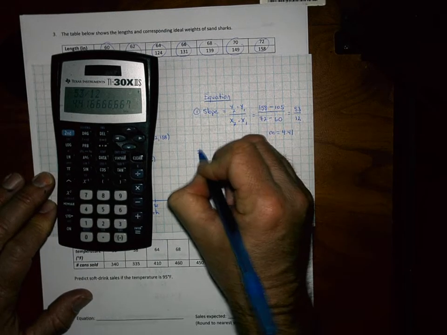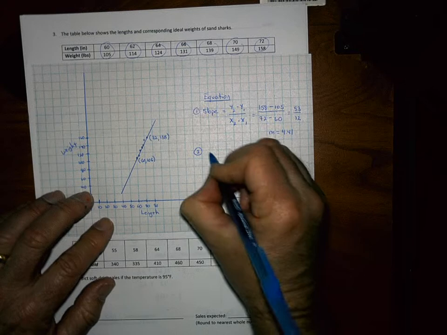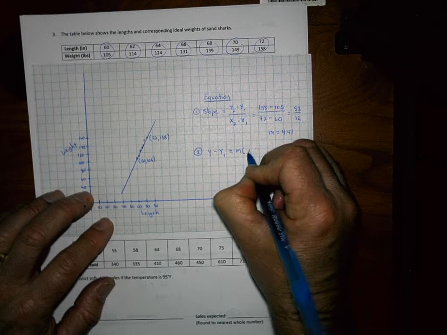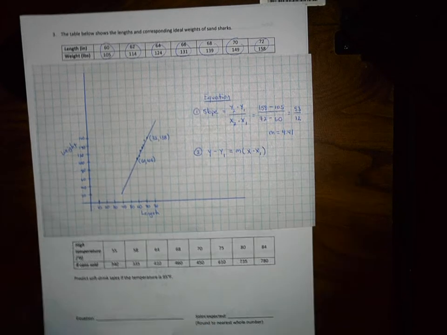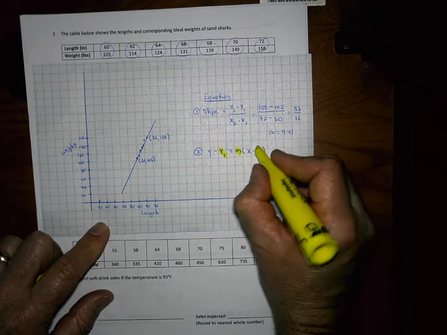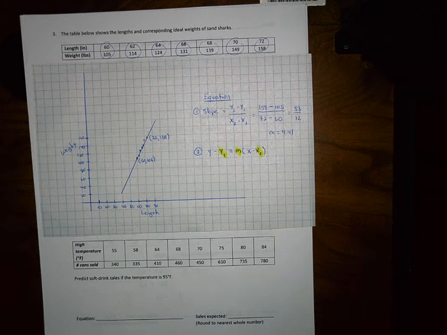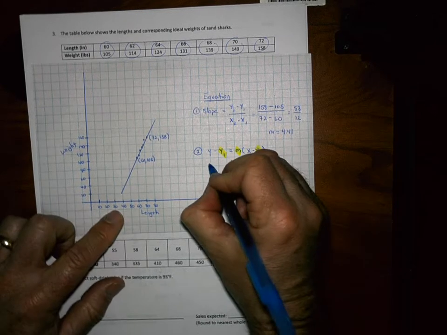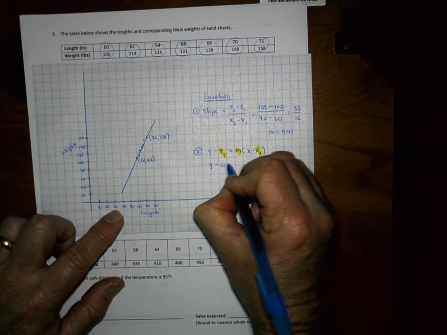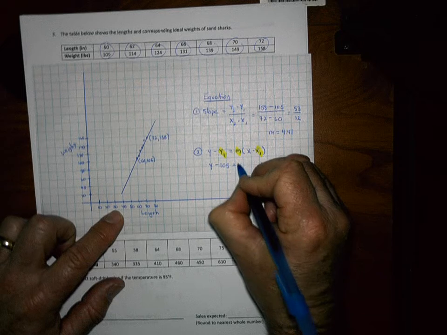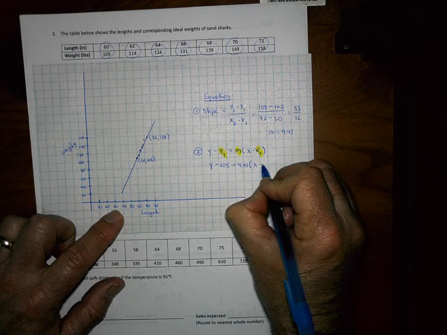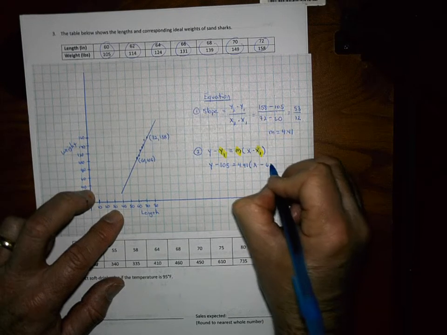Then the second part that I do to find my equation is I put the information into my point-slope equation of a line. There's my point-slope equation of a line. Once again, you're going to put numerical values in the place of y1, m, and x1, and everything else you're going to leave exactly as it is. So doing that, I have y minus y1, which I said was 105, equal to m, which we just found out was 4.41, then parentheses, x minus x1, which we said was 60.